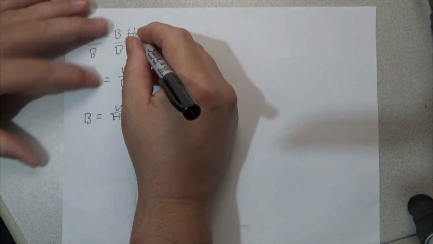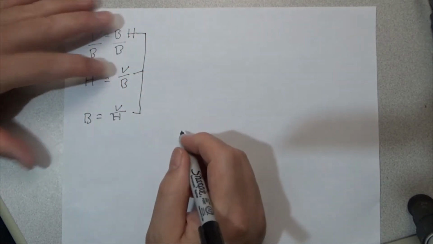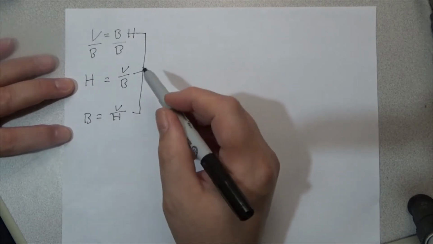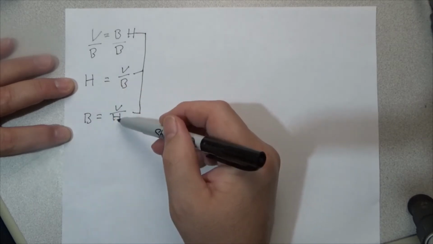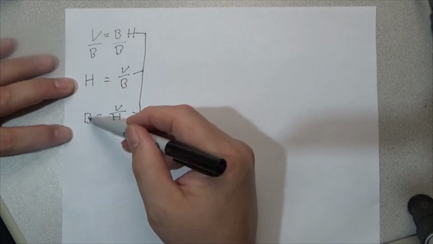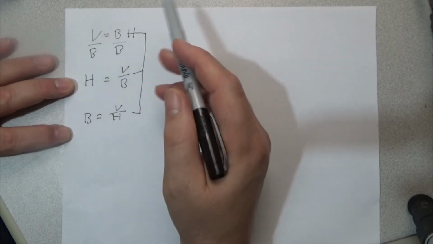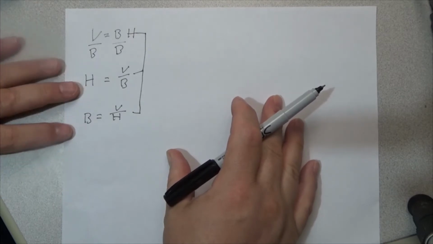So here are our three equations dealing with volume, base, and height. If we have the volume and the base, we can find the height. If we have the volume and the height, we can find the base. And of course, if we have the base and the height, we can find the volume. So depending on which two you're given, you can find the other.